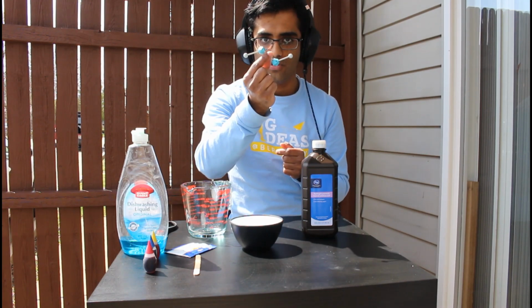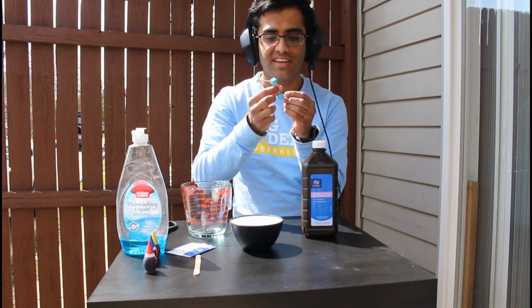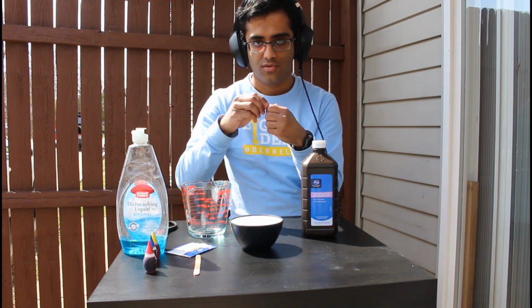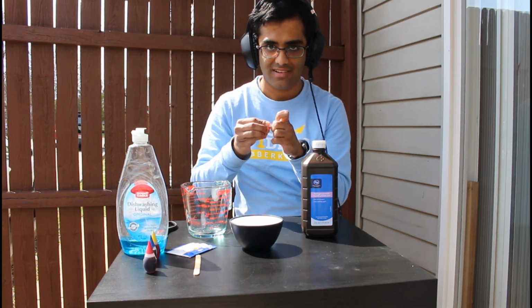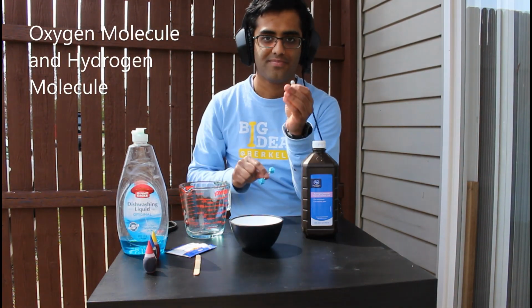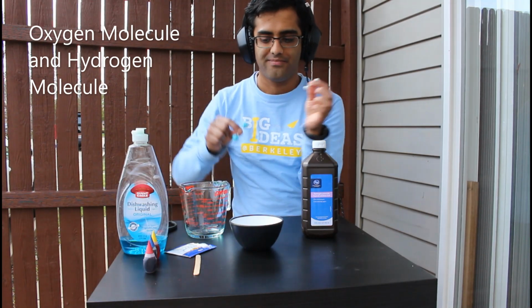In this chemical reaction, what you'll be doing is breaking down this molecule to form a gas. You'll be forming oxygen gas and hydrogen gas. So what happens is you have this molecule and we'll be breaking it down using a catalyst, and it will be forming an oxygen atom and a hydrogen atom.